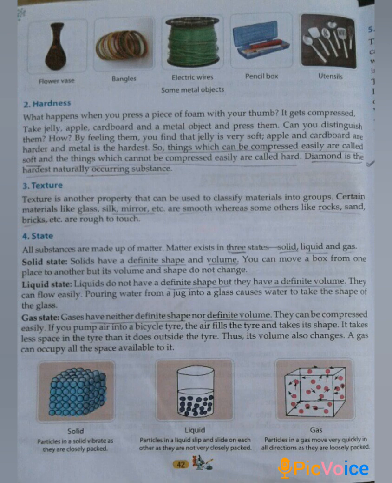And what is liquid state? Liquids do not have a definite shape but they have a definite volume. And what about gas state? Gases have neither definite shape nor definite volume. Clear about three states? So we conclude that solid particles are closely packed, liquid particles are not very closely packed, and gas particles are loosely packed.